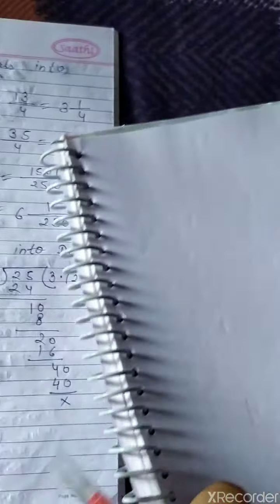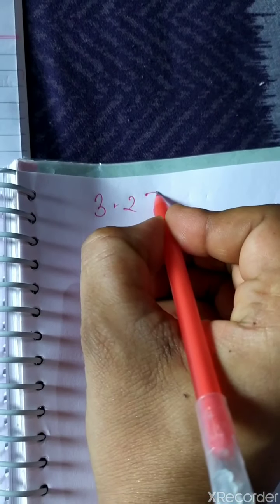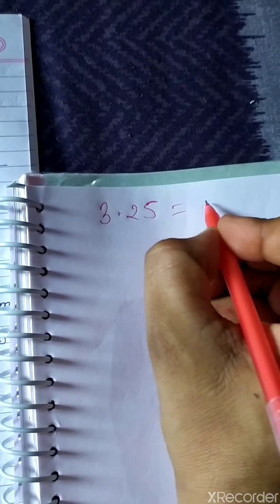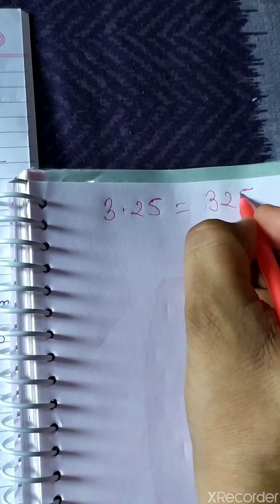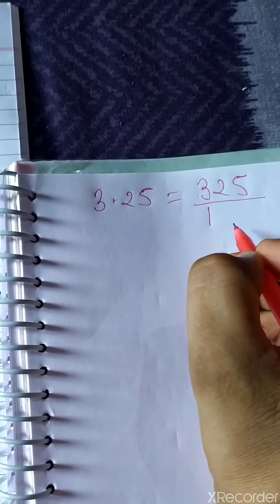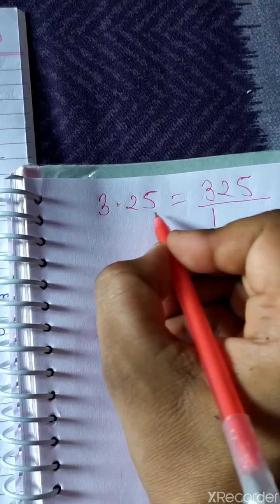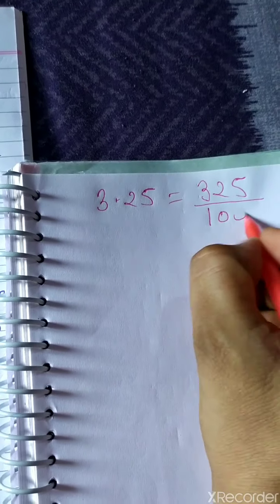Next, this number you can see, if this is given 3.25, write without decimal 325, decimal point removed, then downside 1. After that how many decimal digits? 2 decimal digits, there are 2 decimal places, then 2 zeros.